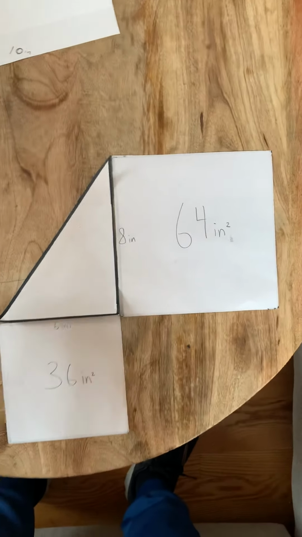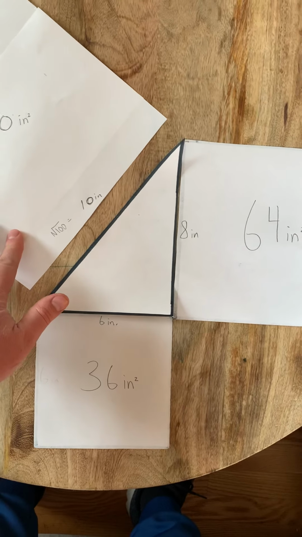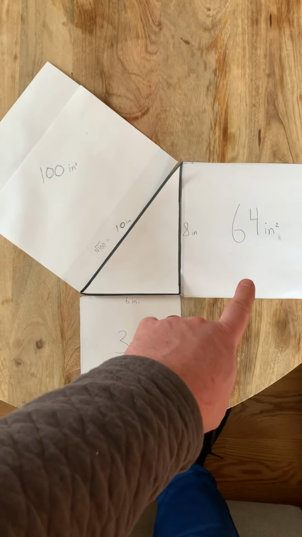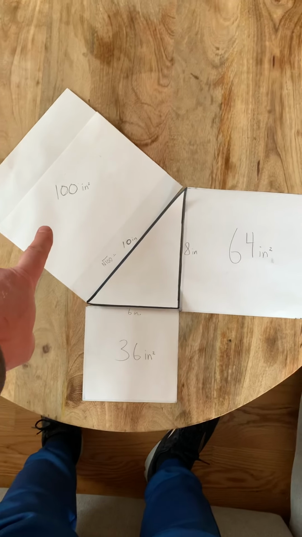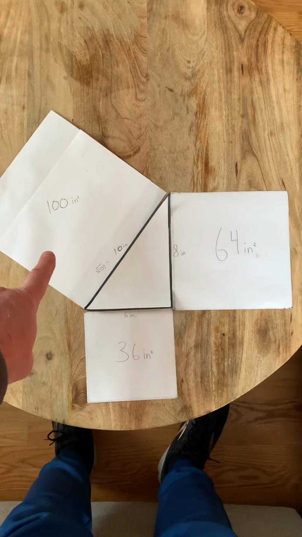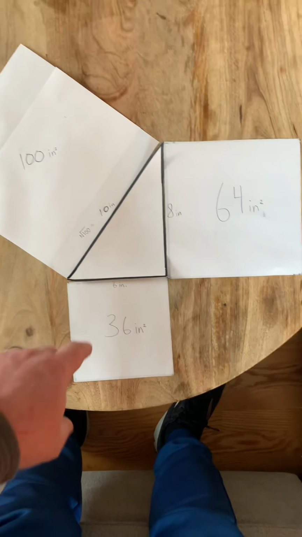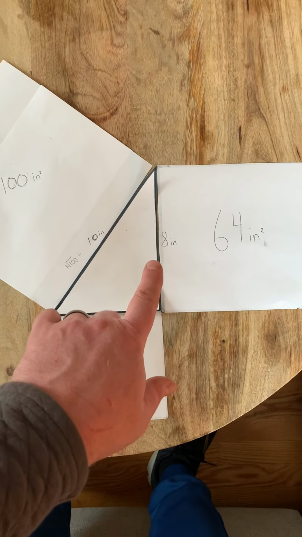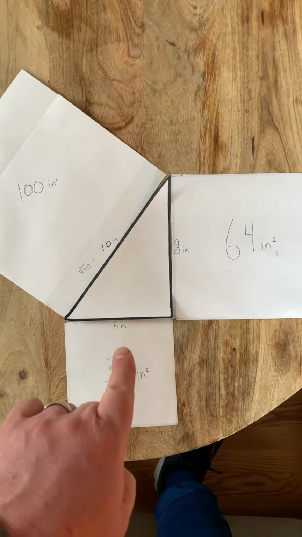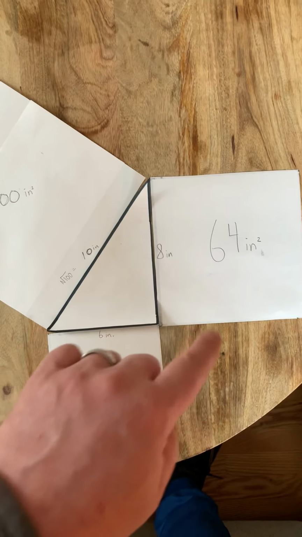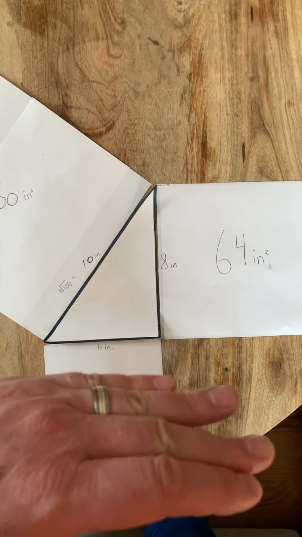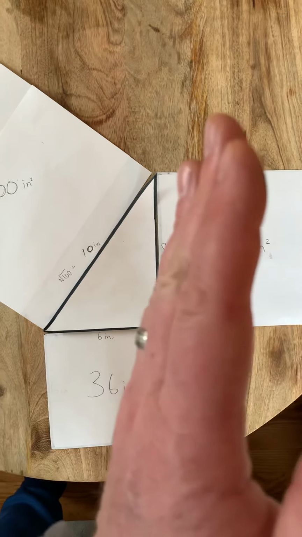And that's going to be true. So when I add 36 and 64, I get 100. So 36 inches squared plus 64 inches squared equals 100 inches squared, okay? Now, how do we use that to find the side length of the hypotenuse? Well, the relationship between a square's area and its side length is the square root. So the square root of 36 is 6, the square root of 64 is 8, the square root of 100 is 10. Okay, so right here we have this Pythagorean triple, 6, 8, 10.